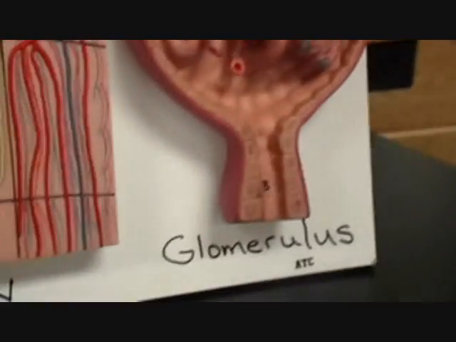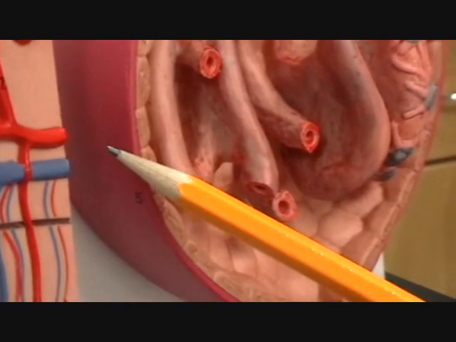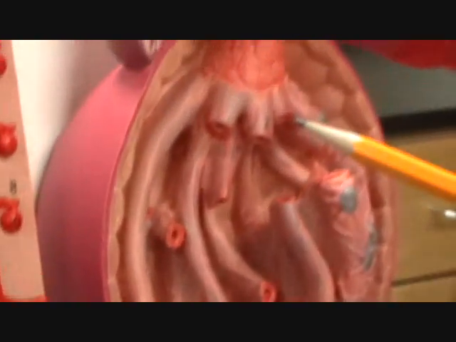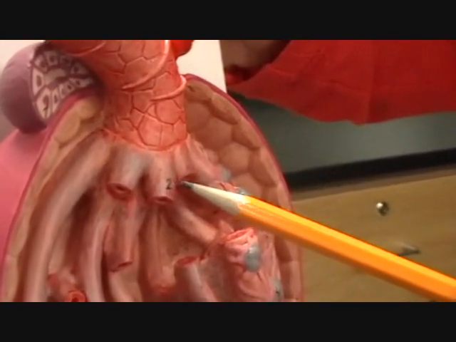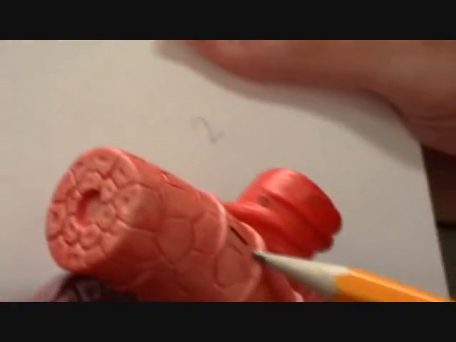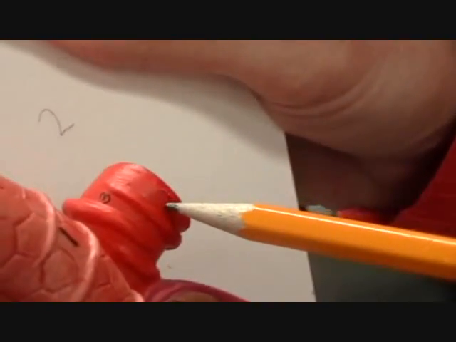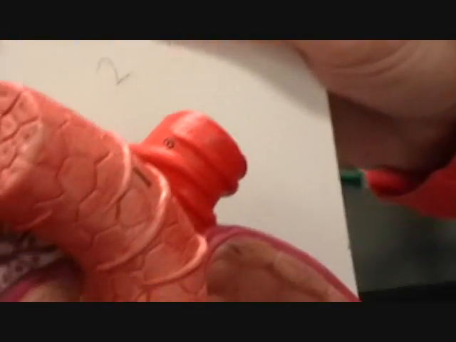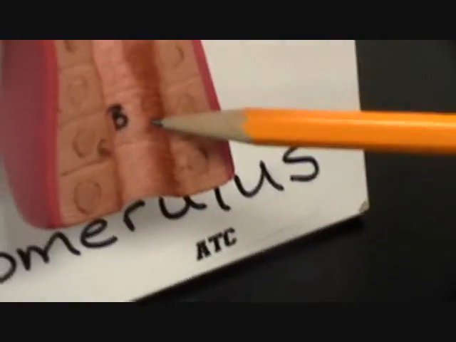Okay, then we're going to move on to the glomerulus, which is number 5, glomerular capsule. Number 2, glomerular capillaries. Number 1, afferent arteriole. Number 3, efferent arteriole. Then come down to B, part of renal tubule containing filtrate.